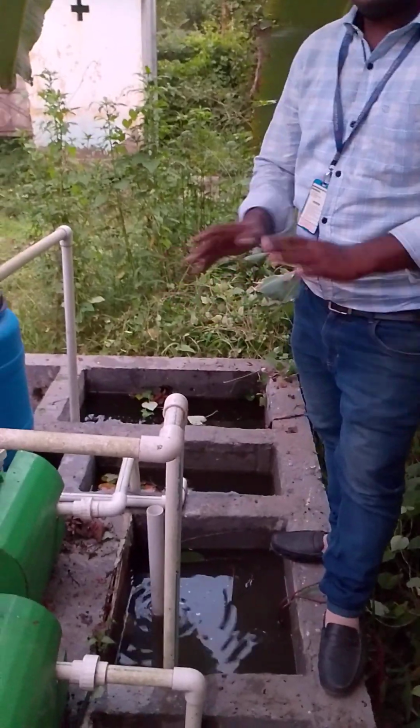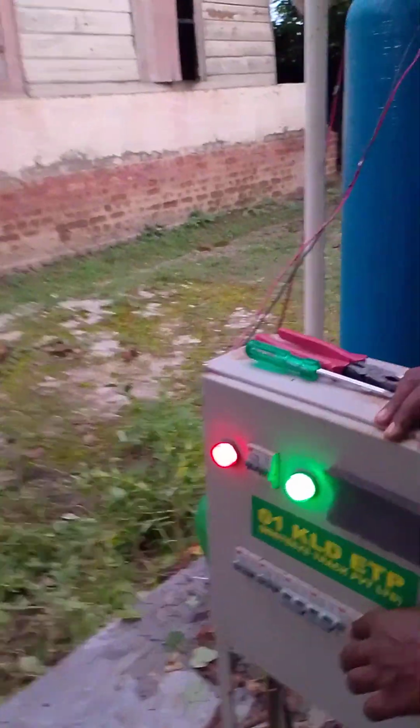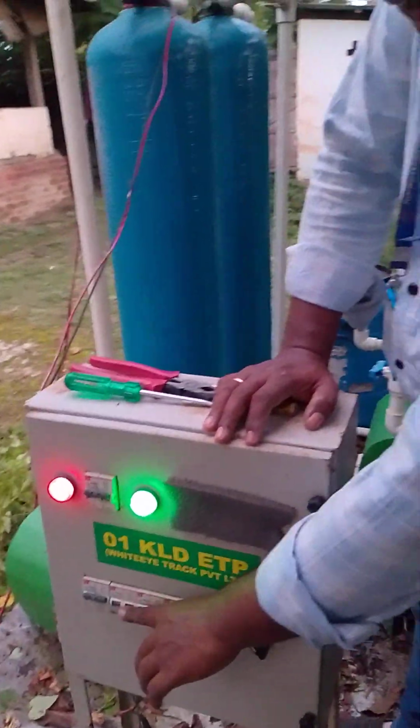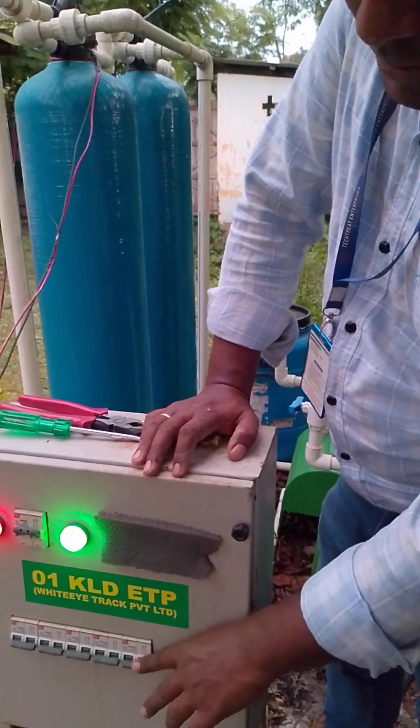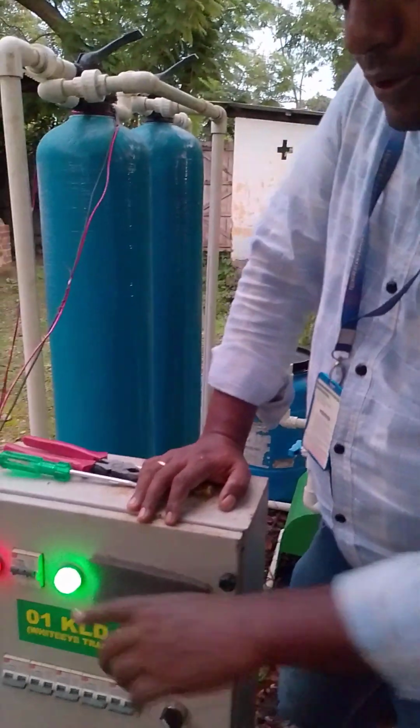Okay, so this is the overview, and this is the panel overview. All the switches are there. If anything happens, it will automatically turn off. So all the MCBs are there, and after completion you can switch off this plant.